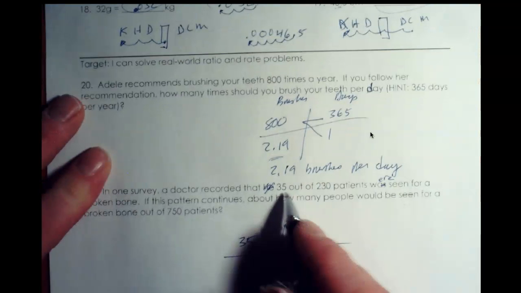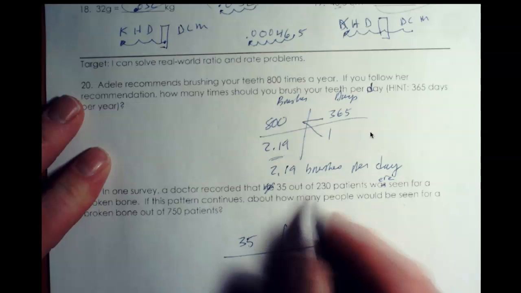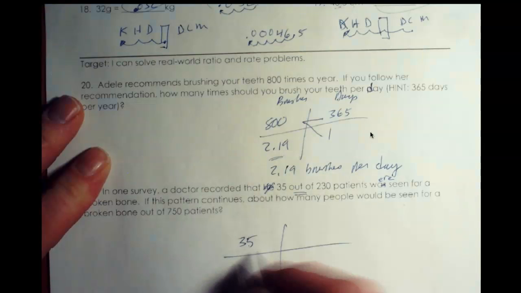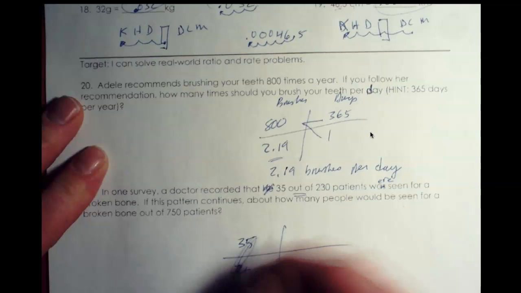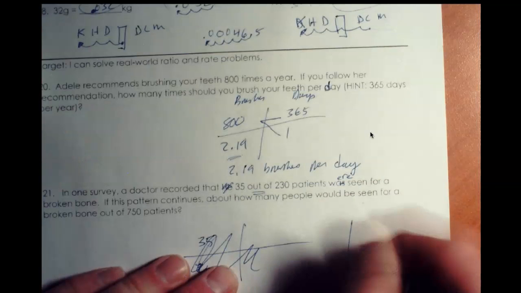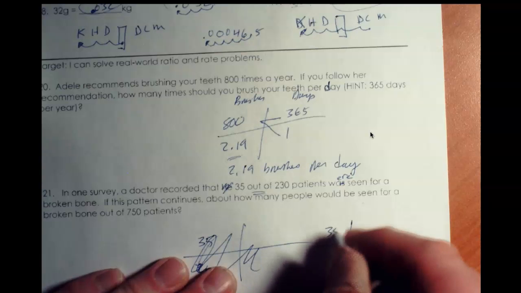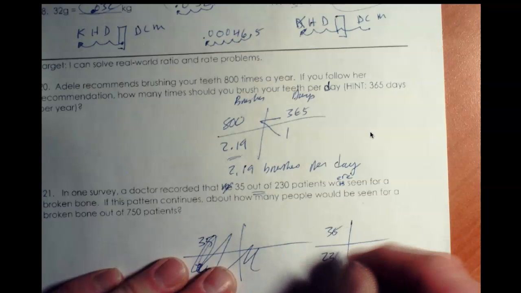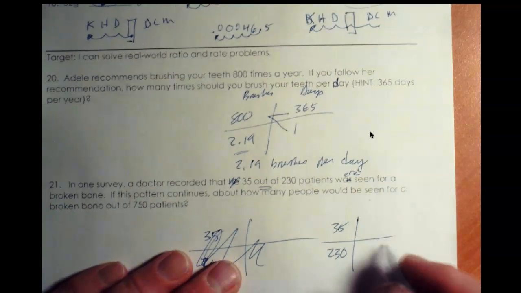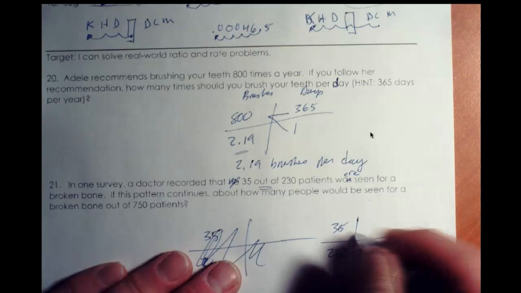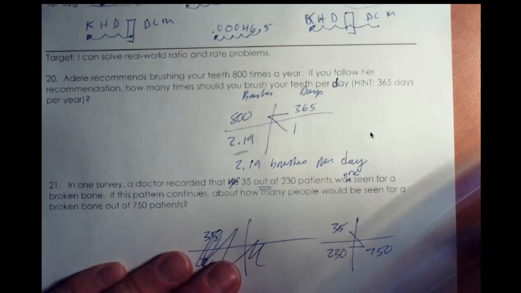Now, it's not 35 to 230. It's 35 out of. This tells me that that's a fraction. Sorry, I messed that up. I want to make it nice and clear. 35 out of 230. Okay, now they want to know how many we could predict that would be out of 750. Again, 750 would be the total. So we're going to have 35 times 750 divided by 230.